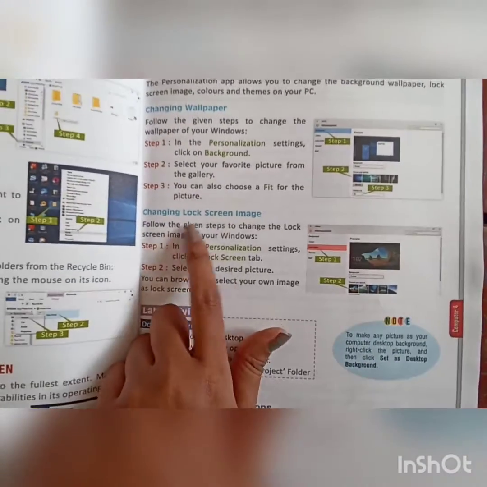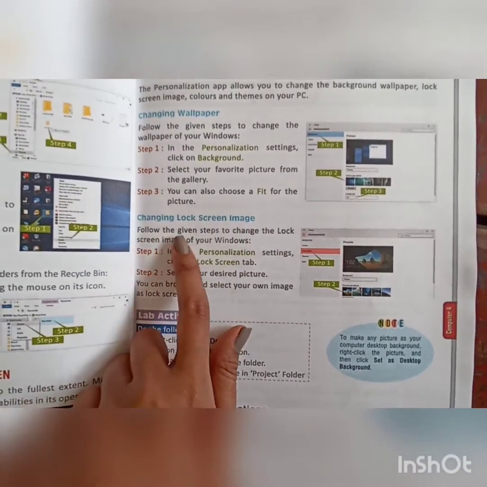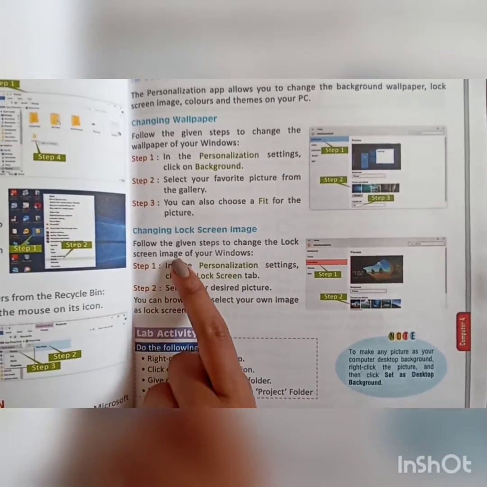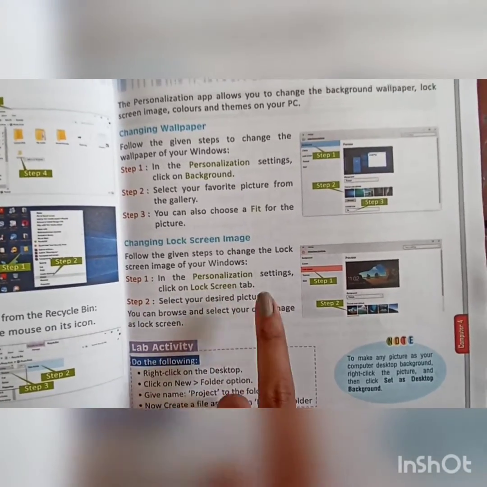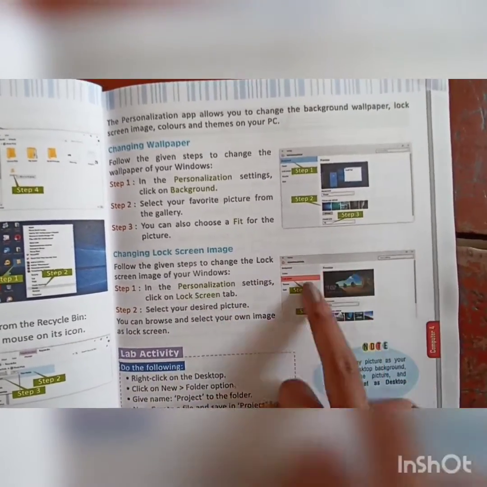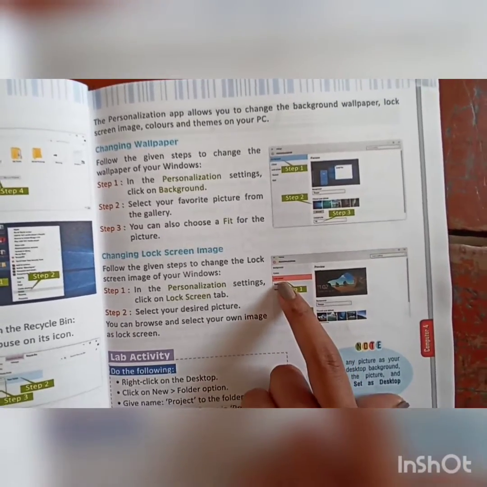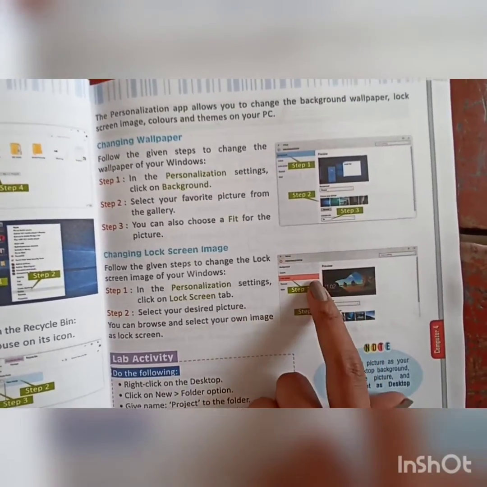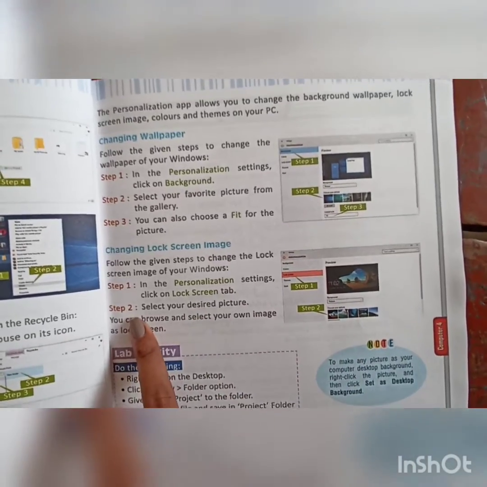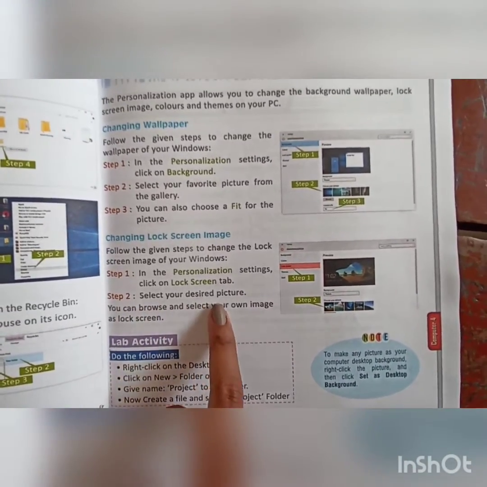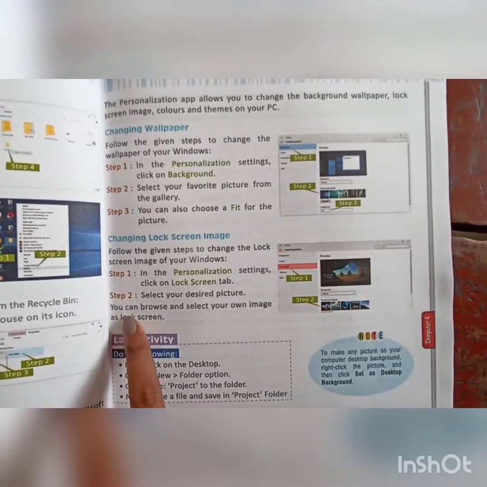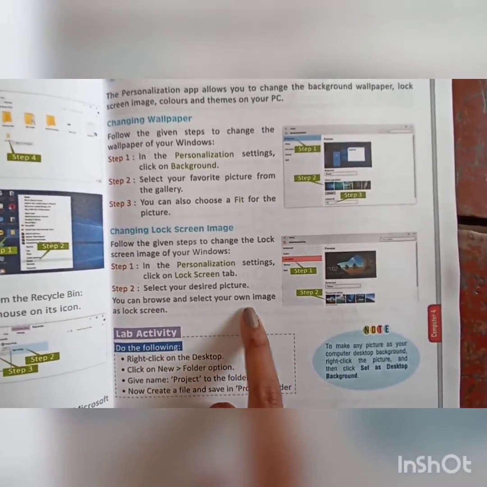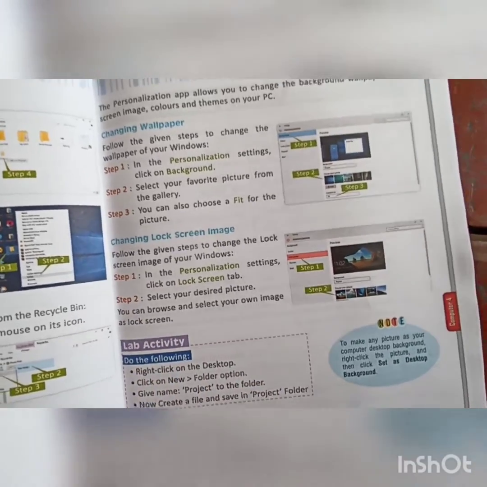Next is changing lock screen image. Follow the given steps to change the lock screen image of your window. Step 1. In the personalization settings, click on lock screen tab. See the personalization settings you can see here, and here is the lock screen option on which you have to click. Step 2. Select your desired picture. You can select any picture you want from here. You can browse and select your own image as lock screen.